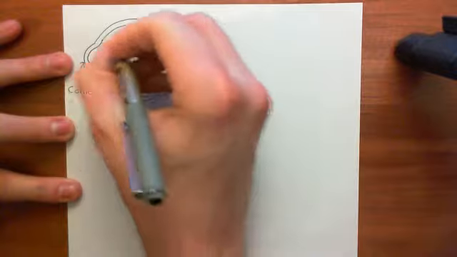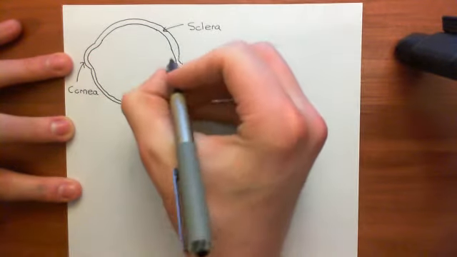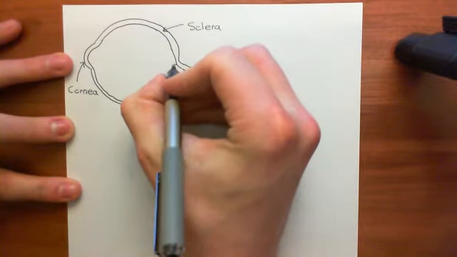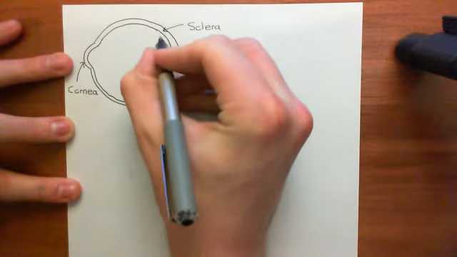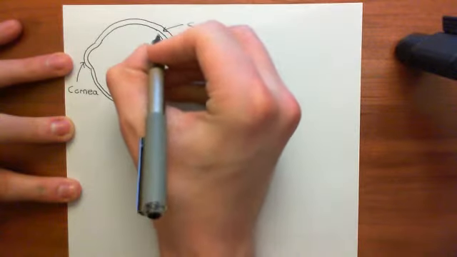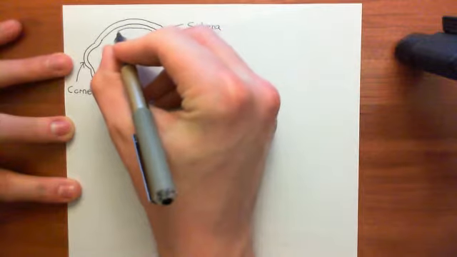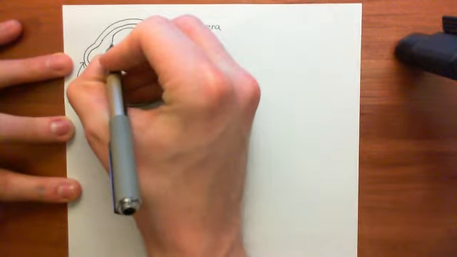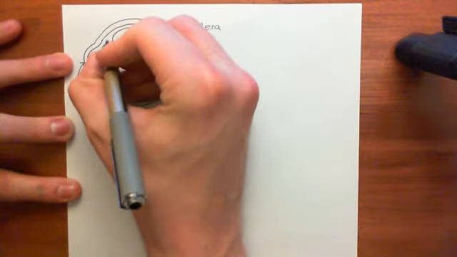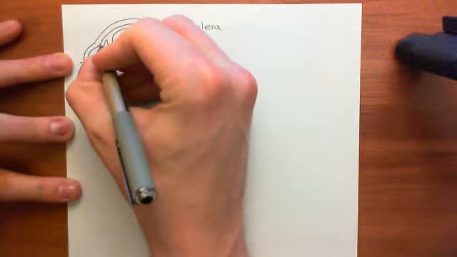So the next layer inwards, going from the outside, is a layer called the choroid. Now, the choroid does not coat the optic nerve, it starts here. We'll colour in all of these layers later. As the choroid moves forward, it's going to produce the ciliary body here, and it's also going to be continuous with the iris, which is going to be here.